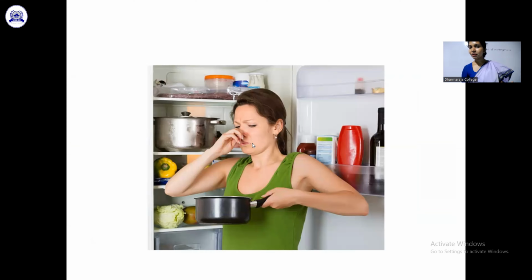Even there will be some odor coming out from food due to the action of these microorganisms on food.